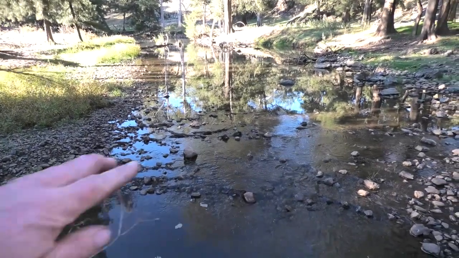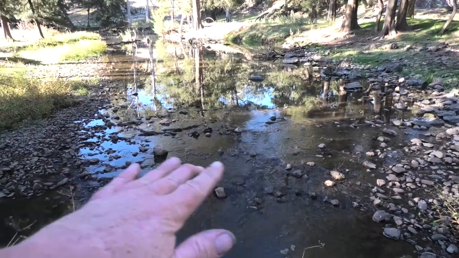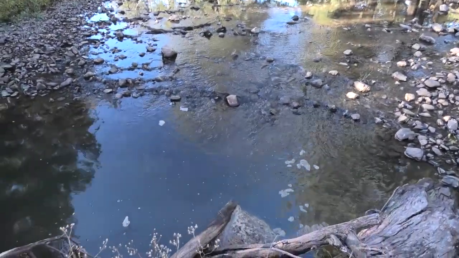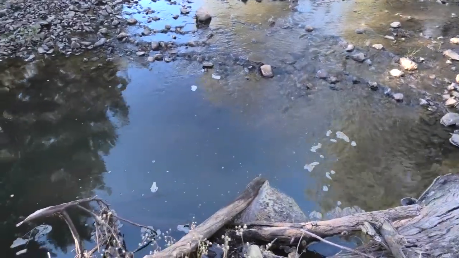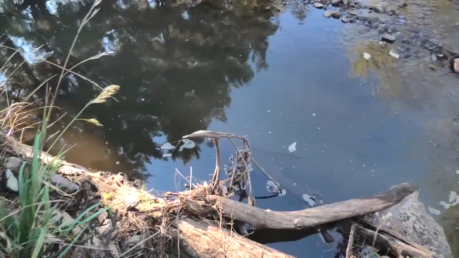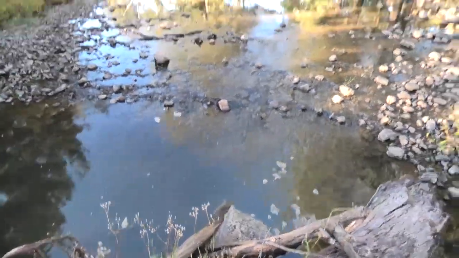So you can see we've got shallow water there in the gravel, and then we've got this hole of water right in front of the obstruction, quite deep. So what is this? It's a fallen tree. Well, it's actually two fallen trees.